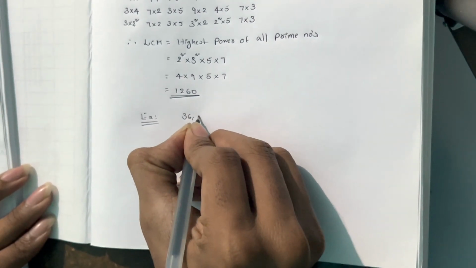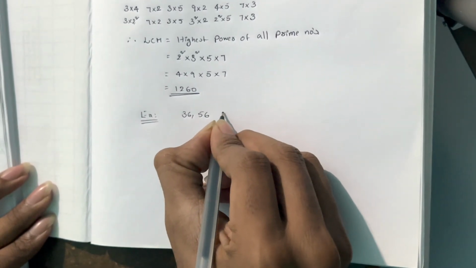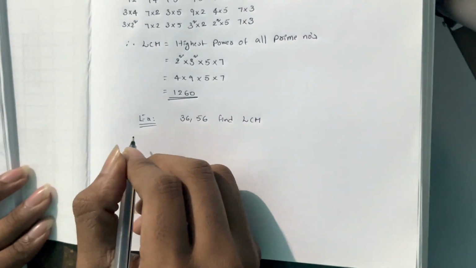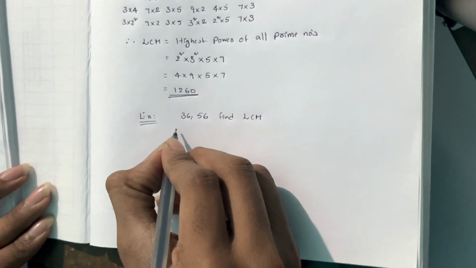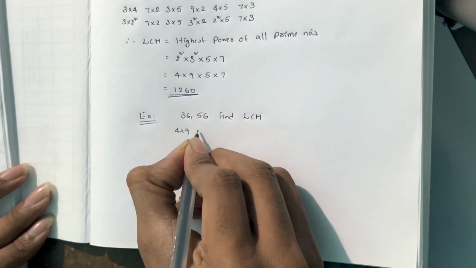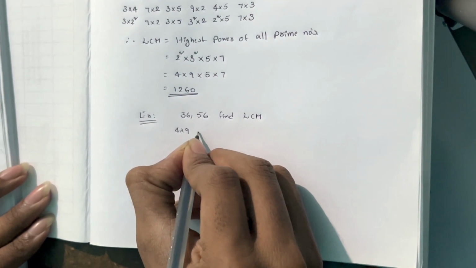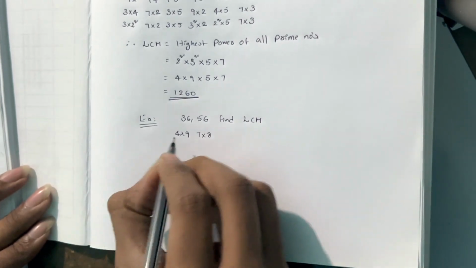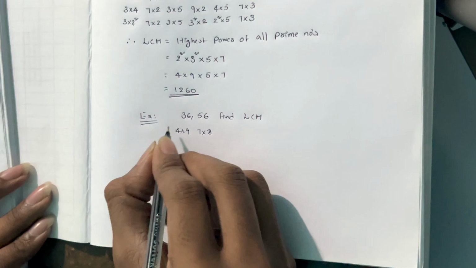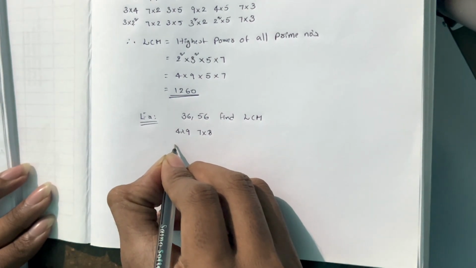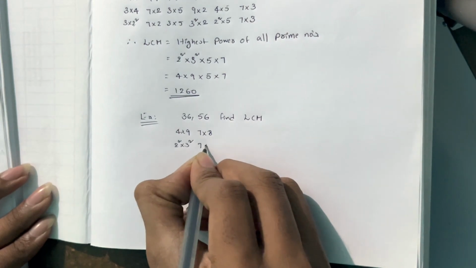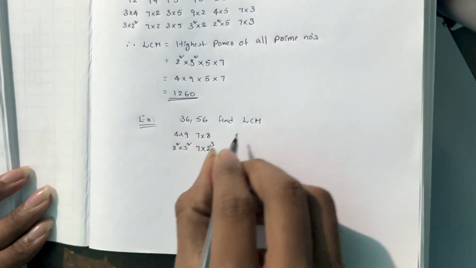36, 56. Find the LCM. 36 we can write as 4 nines are 36, and 56 we can write as 7 eights are 56. Both values are not prime, so I convert them into prime factors: 2 square into 3 square, and 7 into 2 cube.